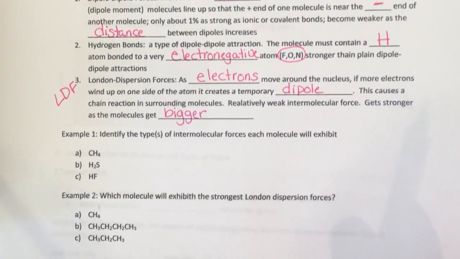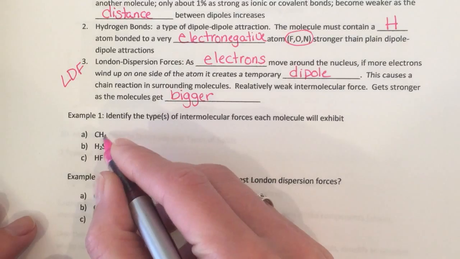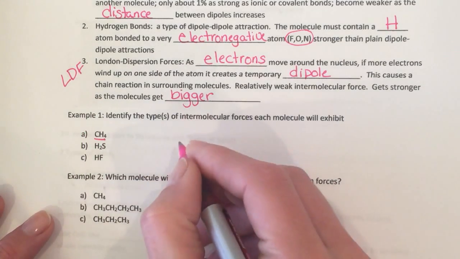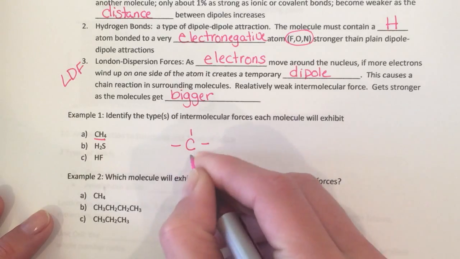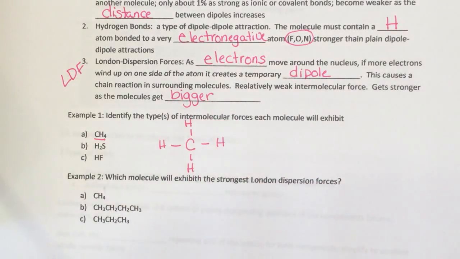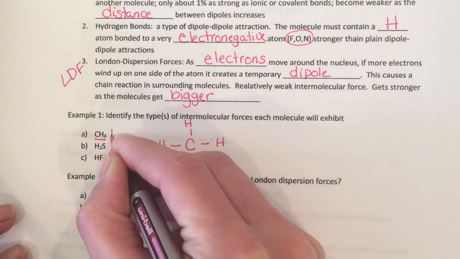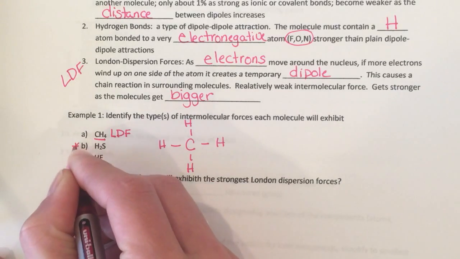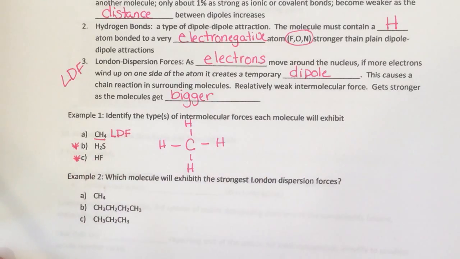So, for example, if I was looking at CH4, CH4 looks like this. It's going to be a non-polar molecule. Because it's a non-polar molecule, the only type of intermolecular force it can have is LDF. Take a second and figure out what B and C can do.